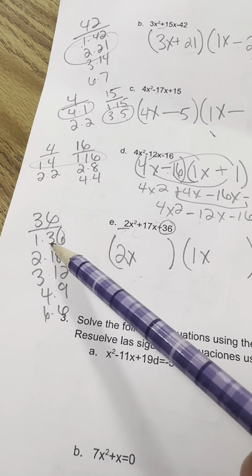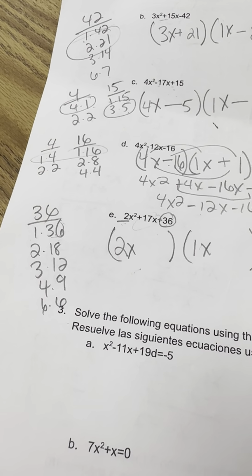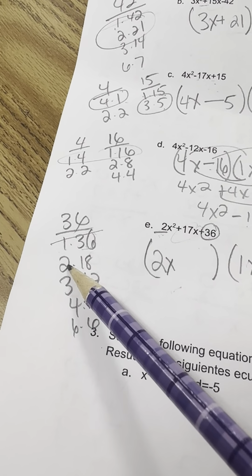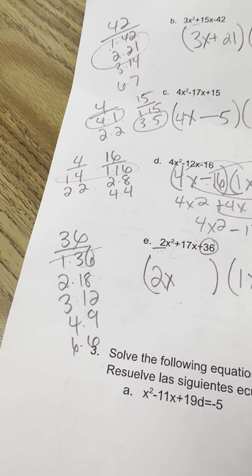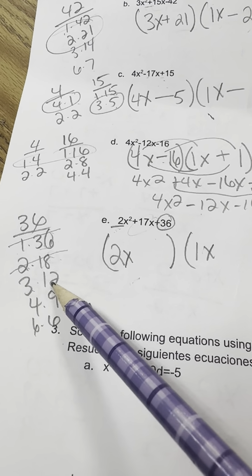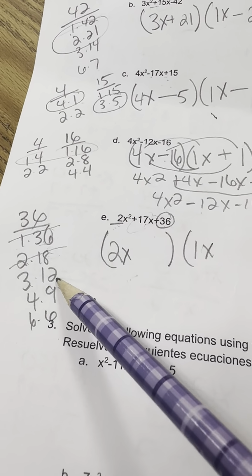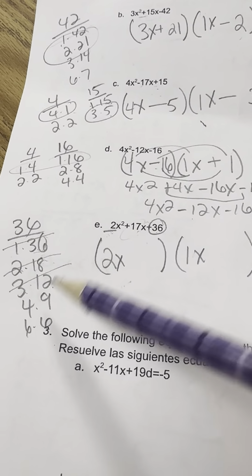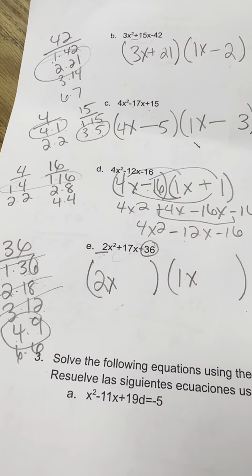So I can do 2 times 1 is 2 plus 36, that gives me 38. 2 times 36 is 72, way too big, so that one doesn't work. 2 times 2 is 4, 4 plus 18 is 22. 2 times 18 is 36, that one's too big. 2 times 3 is 6, plus 12 is 18. That one's too big, but we're getting closer. 2 times 12 is 24, way too big. 2 times 4 is 8, plus 9 is 17. That is the value we need.